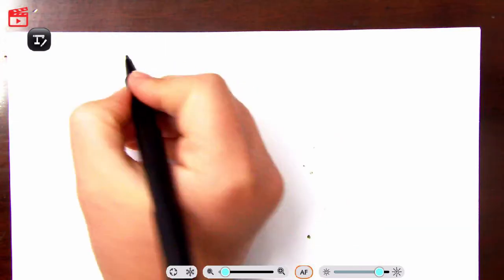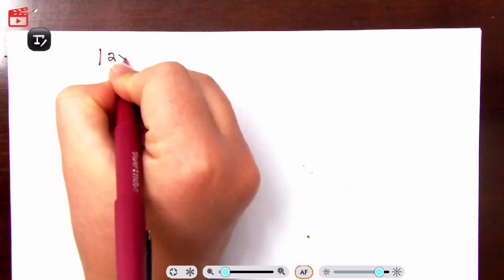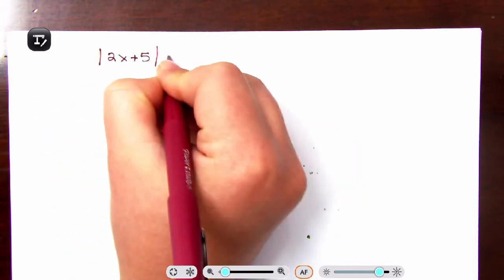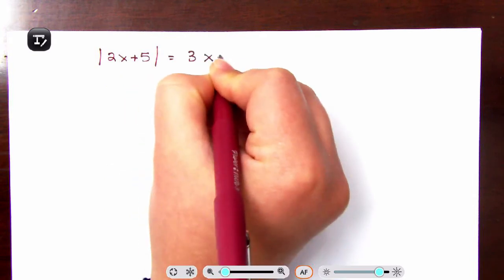All right, beautiful people, I'm going to go ahead and do one more. I'm not going to finish this example. You can do that one on your own. But I wanted to show you how you would treat something with a negative. For example, let me change my marker here. So if I have the absolute value of 2x plus 5 equal to 3x plus 4.